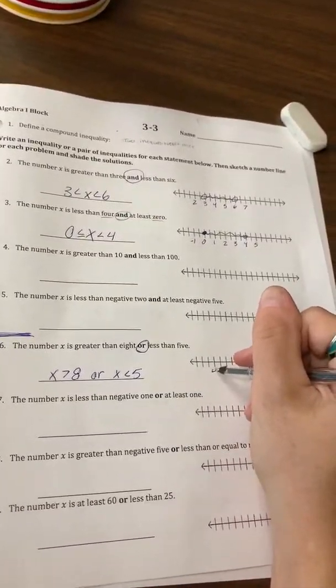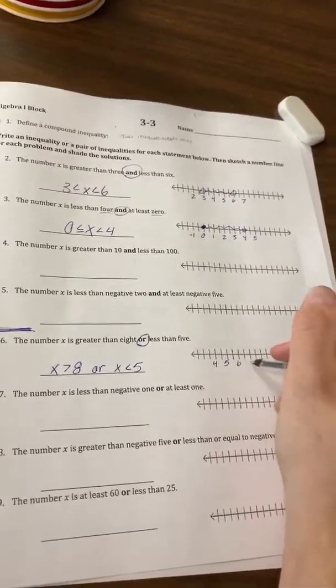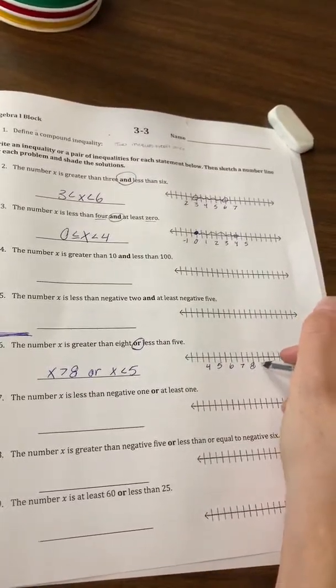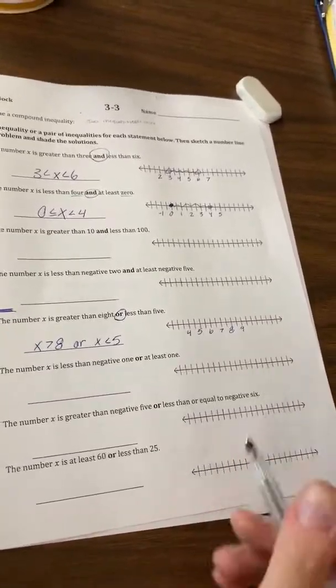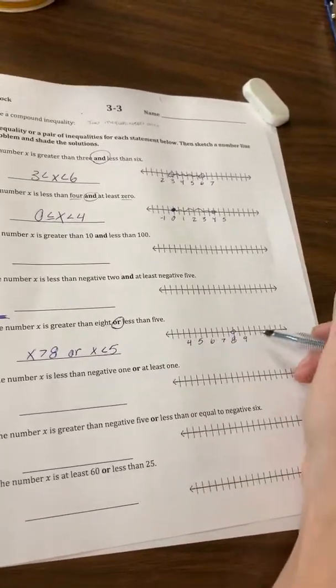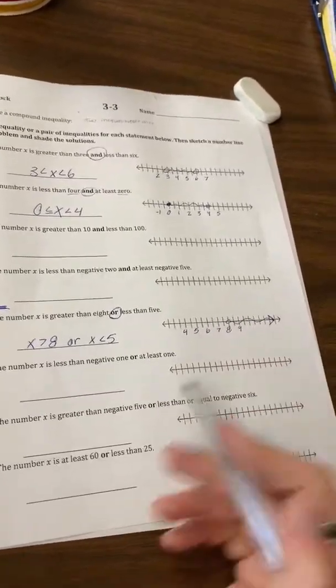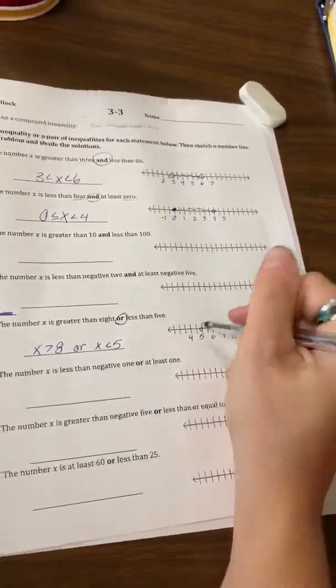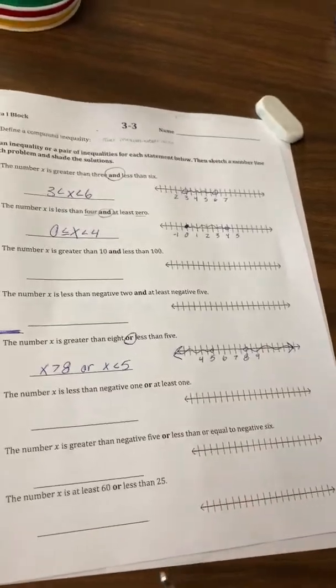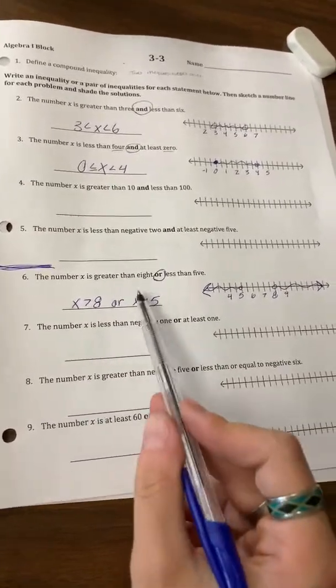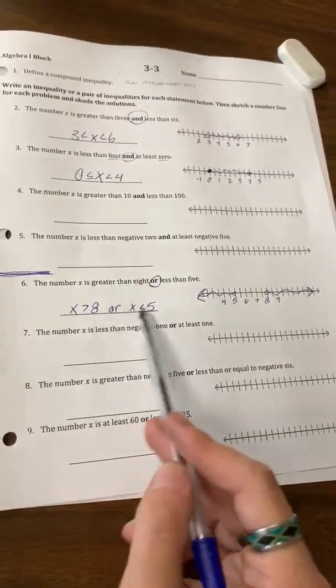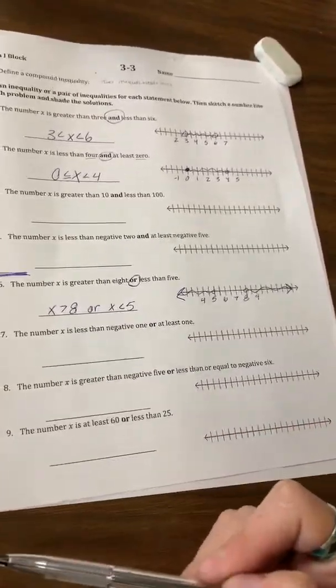So I'm going to label my number line. 7, 8, 9. I've got my 5 and my 8. Greater than 8, so my circle on 8, and then it goes out. Or less than 5, so my circle on 5, and then it goes out. Every time it says or, it's going to be in two pieces, like that.